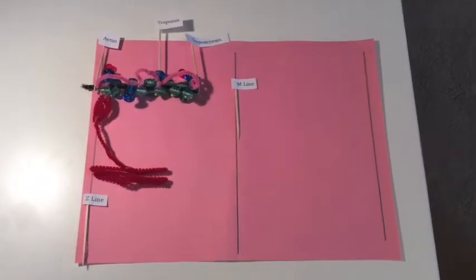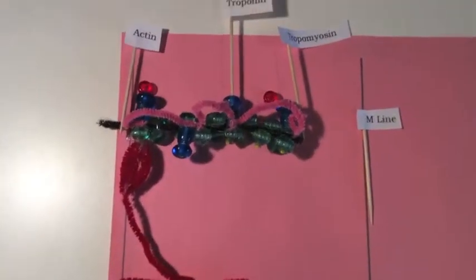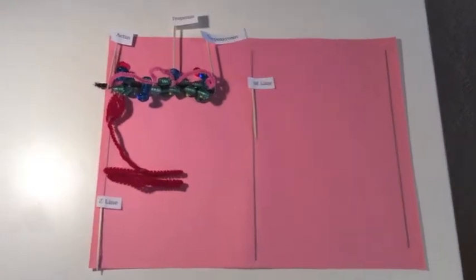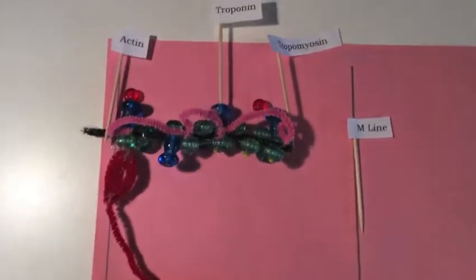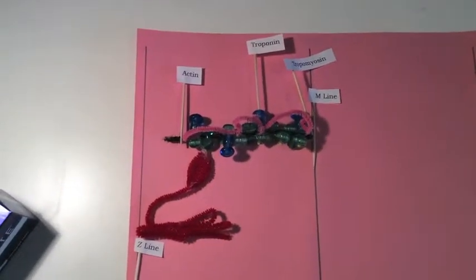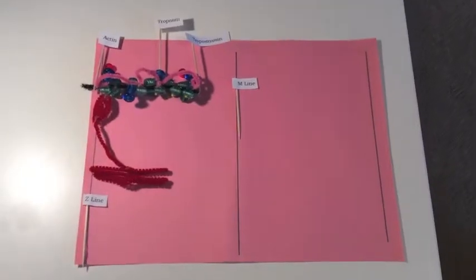Rigor mortis is when the concentration of calcium and ATP are not regulated due to death. Because of this, all the calcium and ATP are released, causing full muscle contractions. Due to the fact that each muscle contracts to its limit, there is not enough ATP to break down the cross bridge.